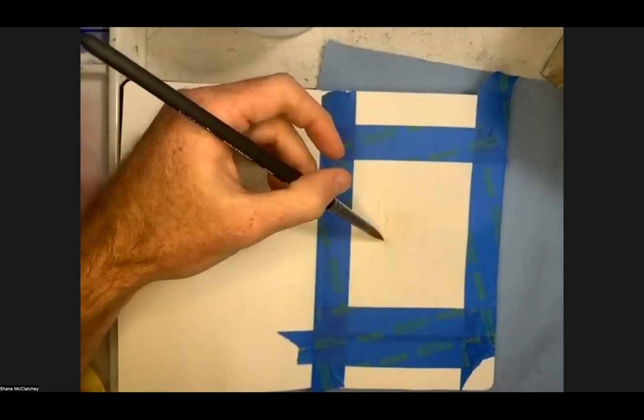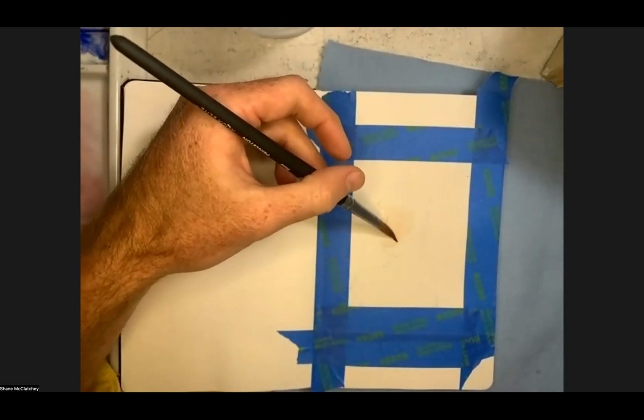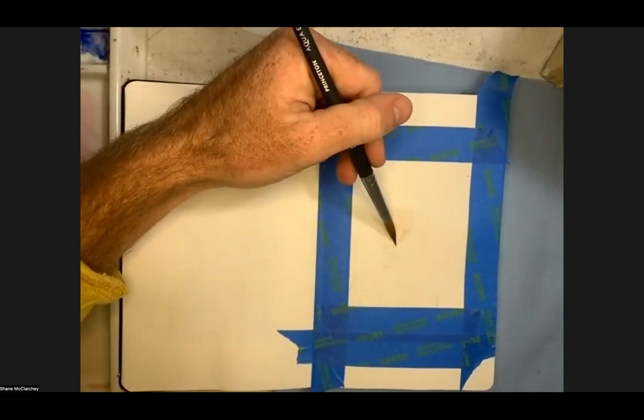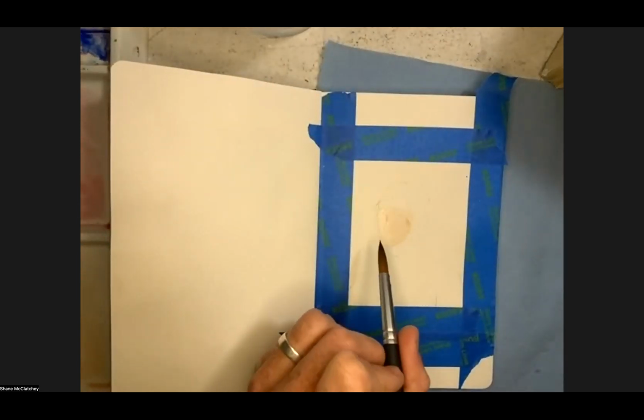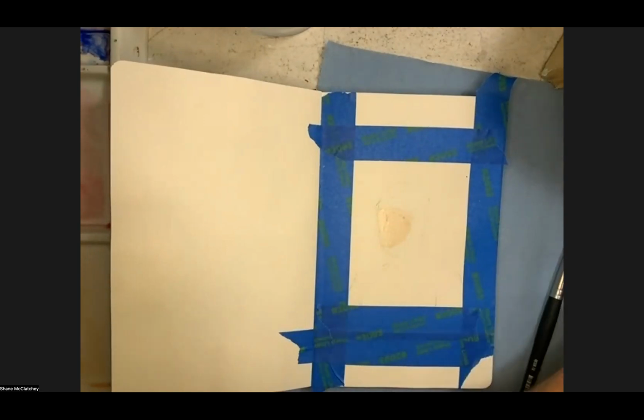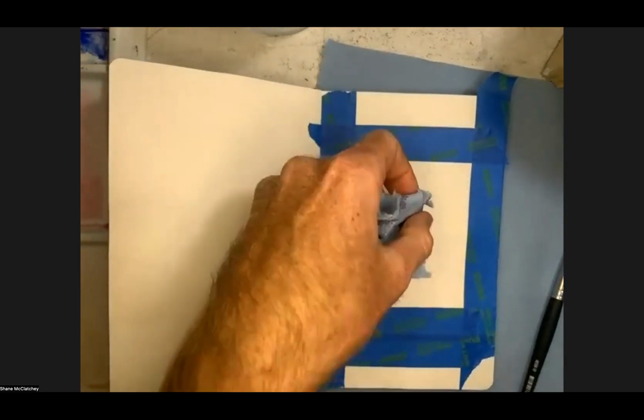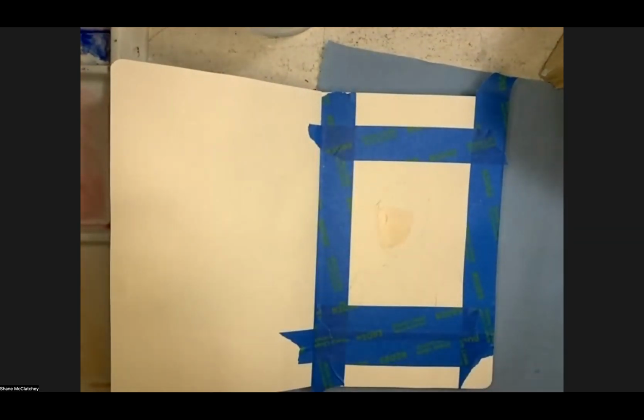And I want to think about the local color of the face too. So local color refers to the actual color of whatever it is that you're painting. So if you're painting a fire truck, regardless of what the light and shadow might be doing, a fire truck is red.